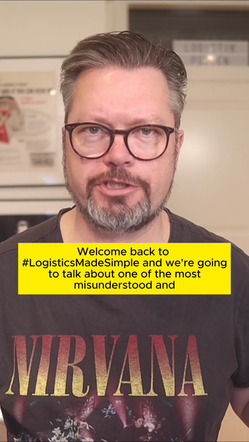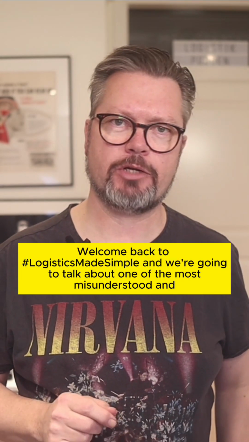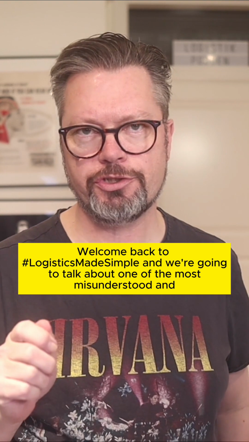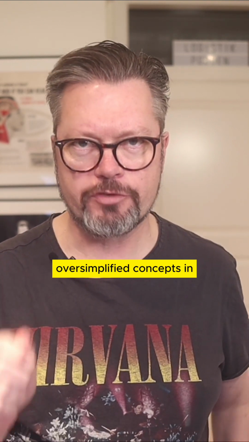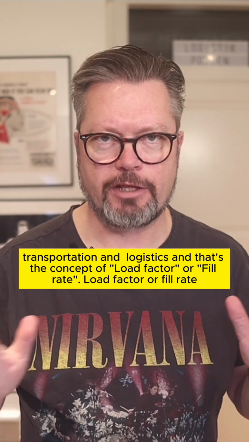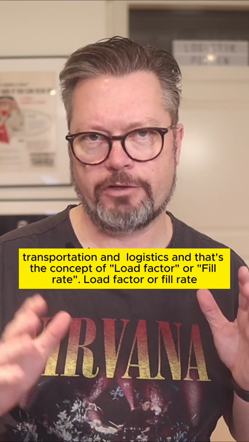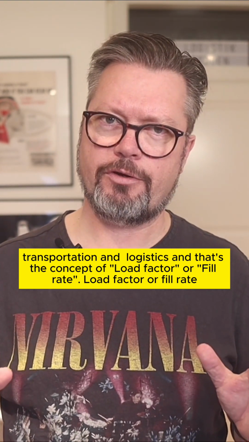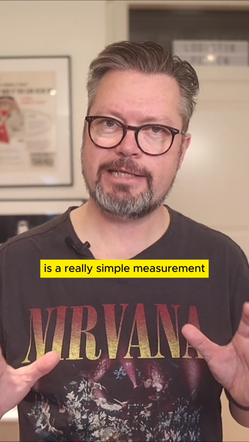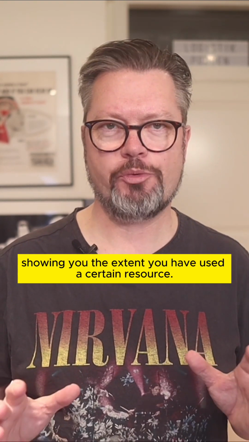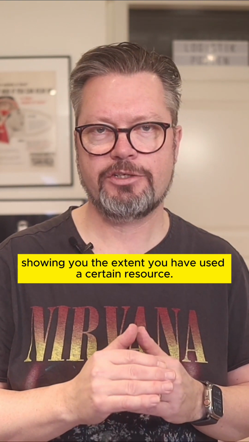Welcome back to Logistics Made Simple, and we're going to talk about one of the most misunderstood and oversimplified concepts in transportation logistics, and that's the concept of load factor or fill rate. Load factor or fill rate is a really simple measurement showing you the extent you have used a certain resource.